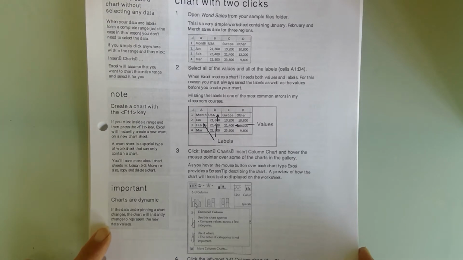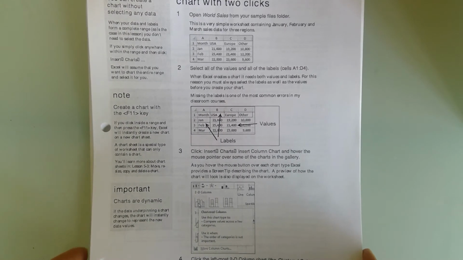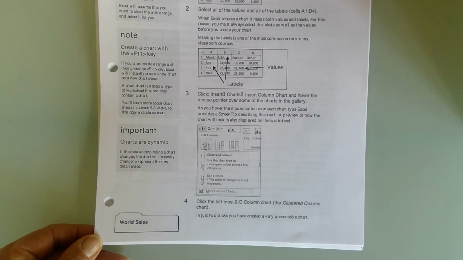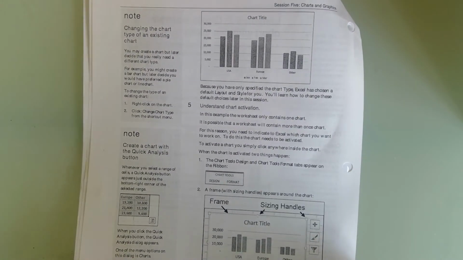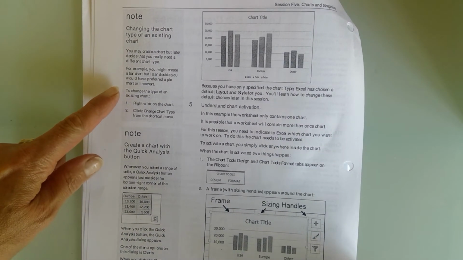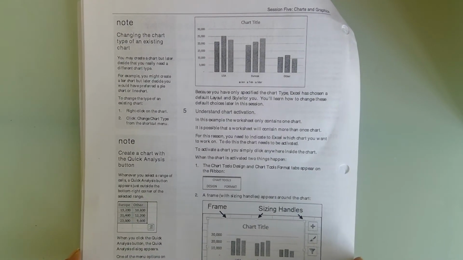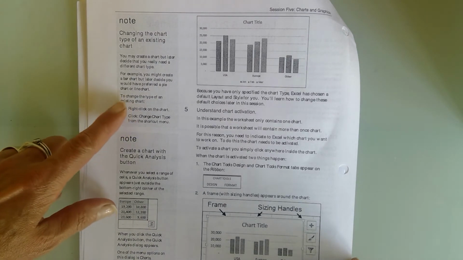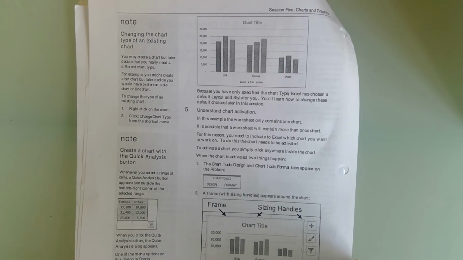It's also important to note that charts are dynamic. What that means is when you change the information, instantly the chart will also change. You don't have to change it. So open World Sales and complete this lesson. Another thing to note while you're completing lesson 5.2 is that you can change the chart type of an existing chart without redoing it. You don't have to delete the old chart and then make a new chart. You can just change the existing type of chart. The way you do that is you right click on the chart and you click on Change Chart Type from the shortcut menu.